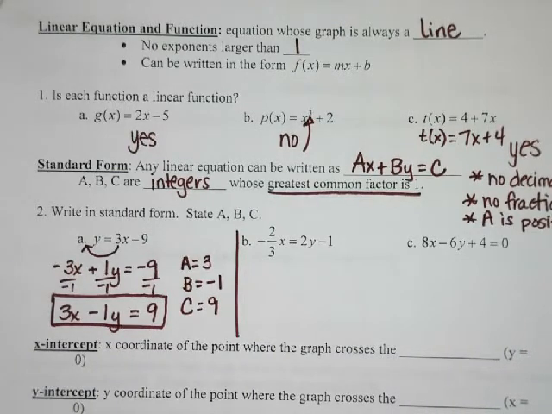Okay, let's try B. Look at B. I have negative 2/3 x equals 2y minus 1. We got lots going on. We have an x on one side, a y on the other side. We have a fraction, and a is negative.